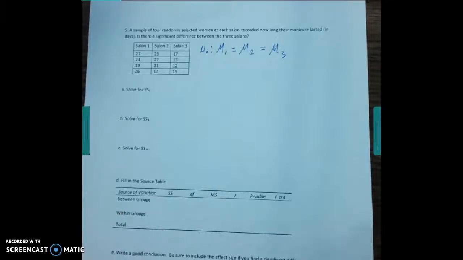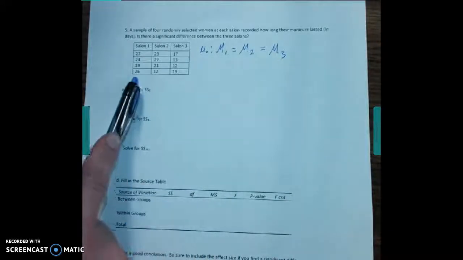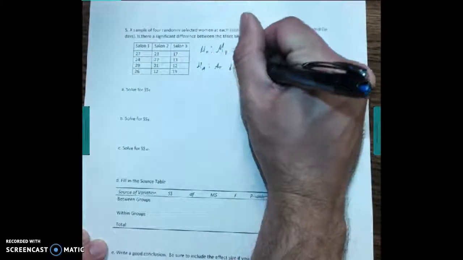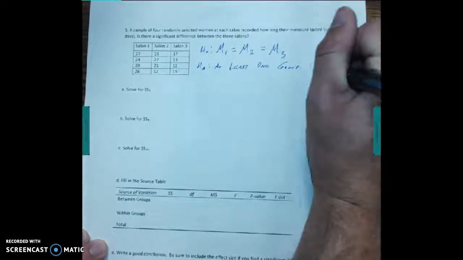Now, what are we talking about when we're talking about means? It says a sample of 4 randomly selected women at each salon recorded how long their manicure lasted in days. Is there a significant difference between the 3 salons? So this is the mean number of days that the manicure lasted. Now, the alternative hypothesis is at least one group is different.